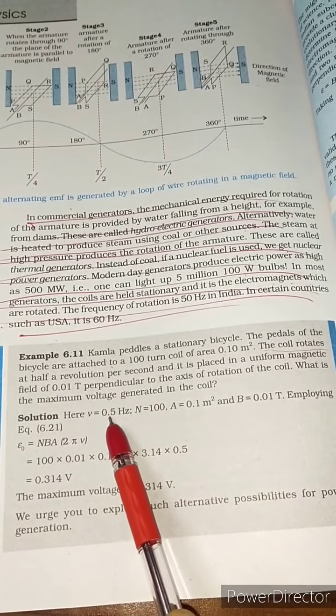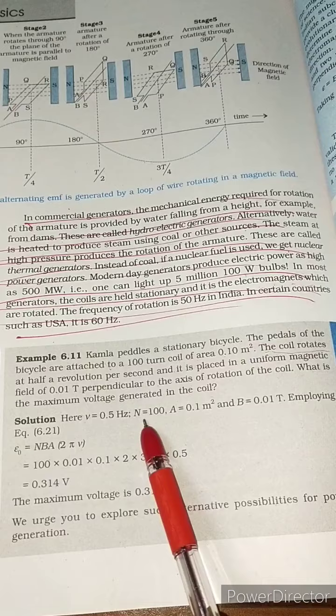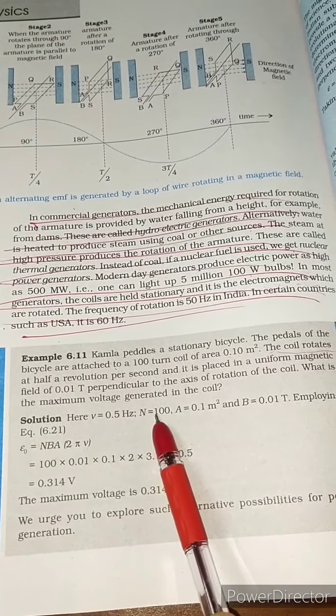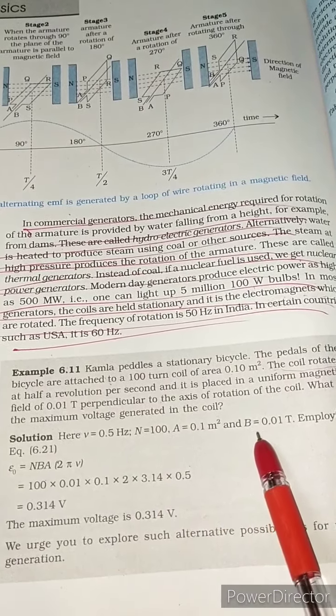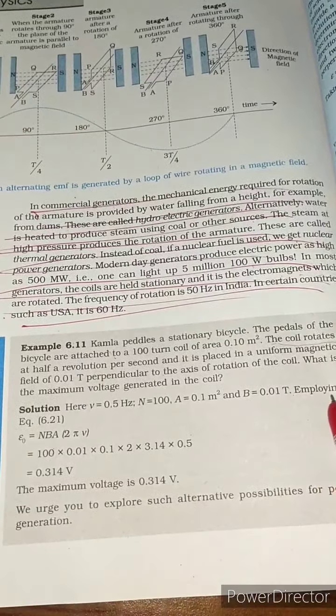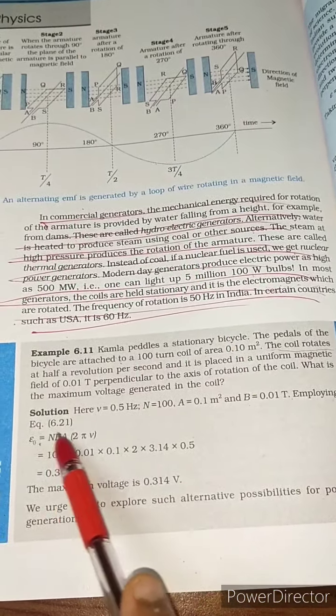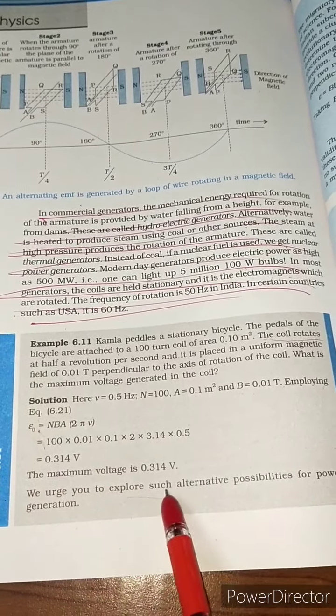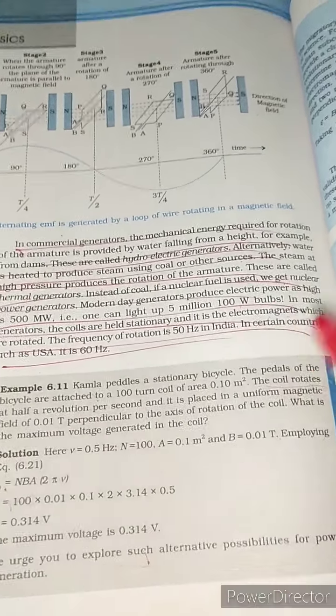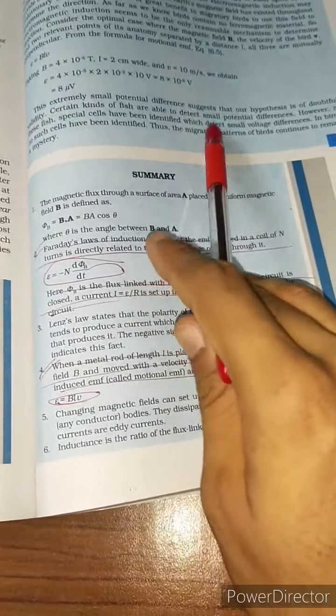The revolution frequency is given as 0.5 Hz, and N, I hope you know, is 100, A is 0.1 meter square, and B is 0.01 T. Employing equation 6.21, and this is the equation, the maximum voltage is this. Yeah, that's it. And let's discuss some summary.